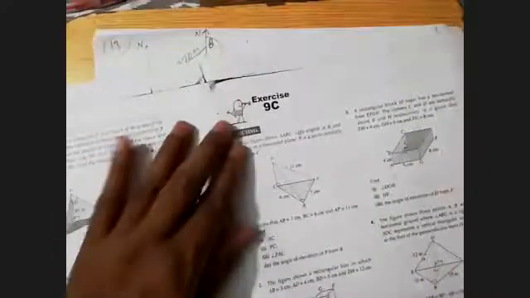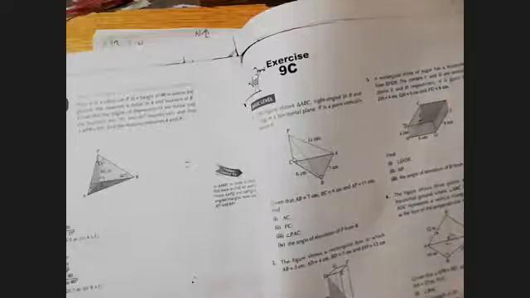Now I am going to start the exercise. All the ideas related to three-dimensional problems are given to you, because the ideas of trigonometry, further trigonometry or bearings may be applied here. Whatever was done in the previous chapter is applied. Now I'm going to solve exercise 9C, question number 1.